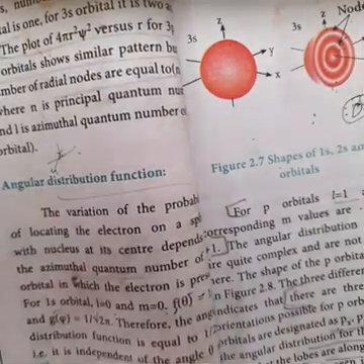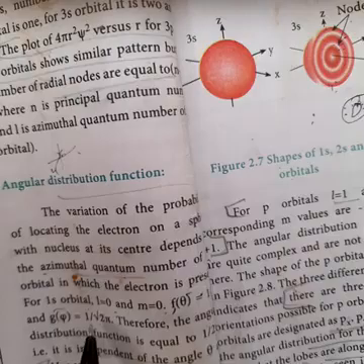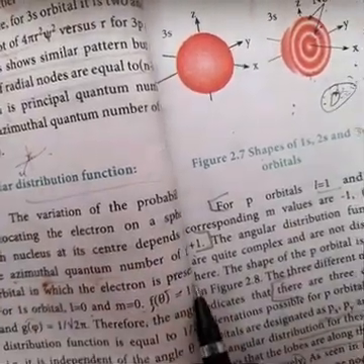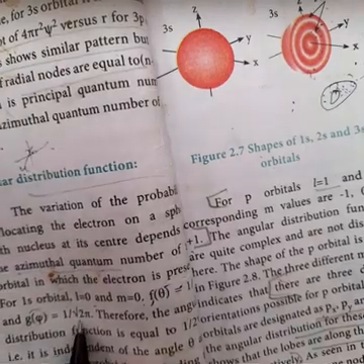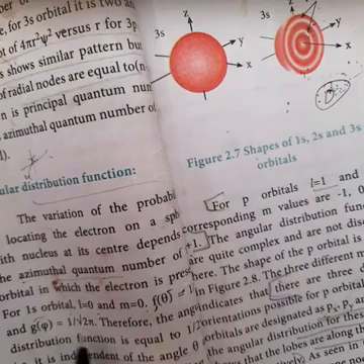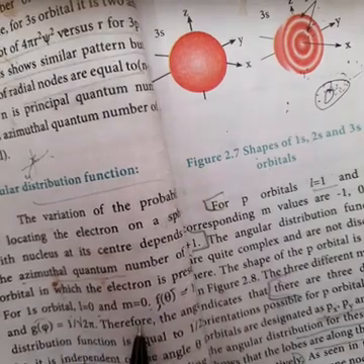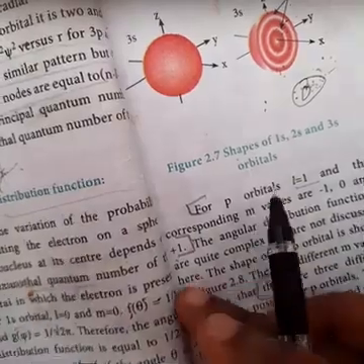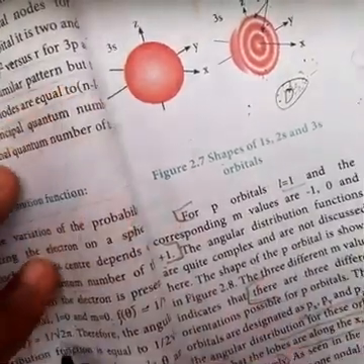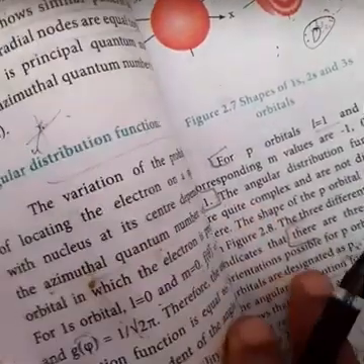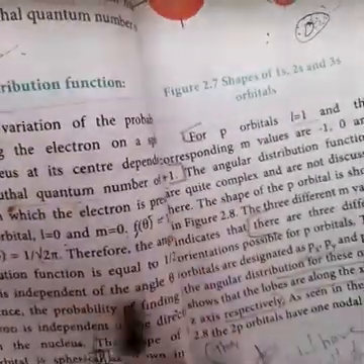The value of f theta is equal to 1 by root 2, and the value of g phi is equal to 1 by root 2 pi. When multiplying these two, root 2 into root 2 gives 2. So finally we get the angular distribution equal to 1 by 2 root pi.